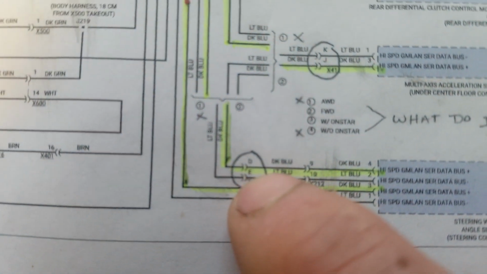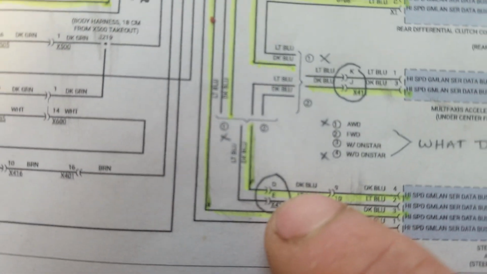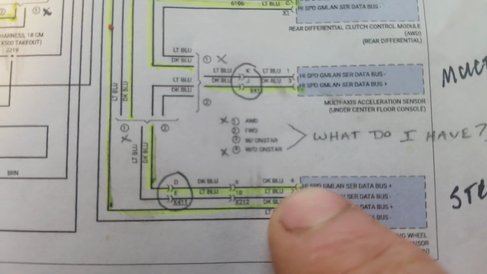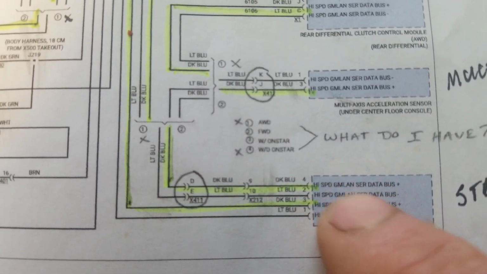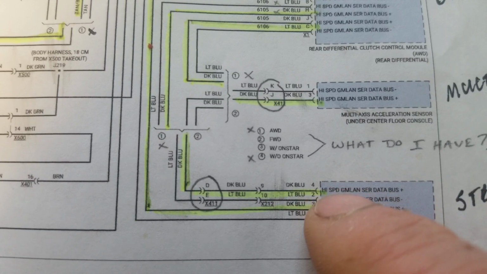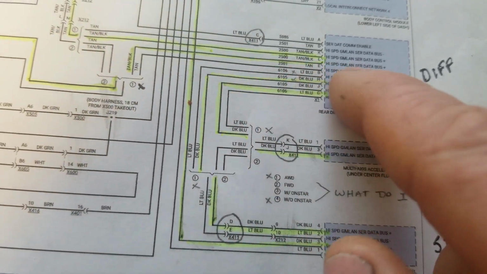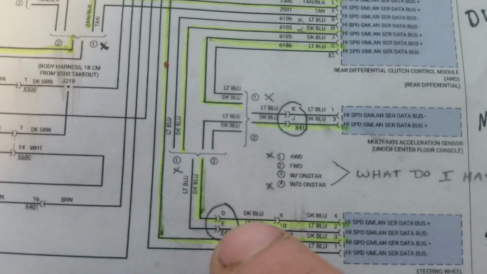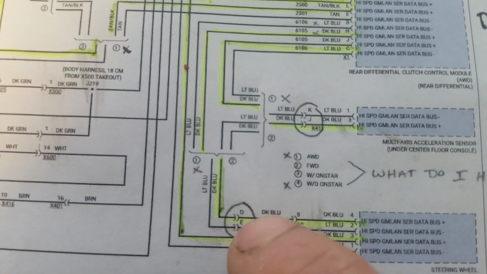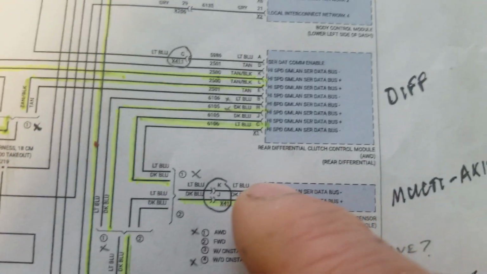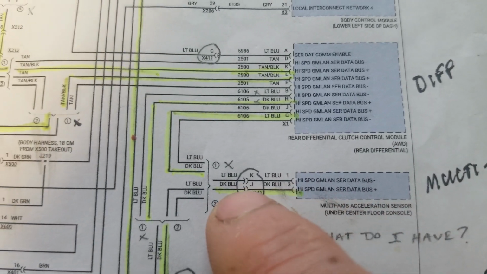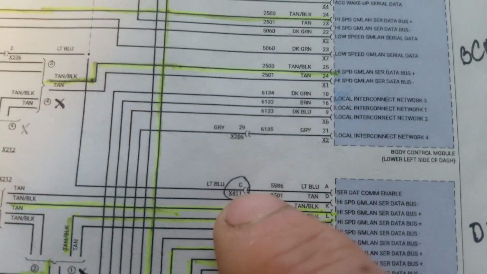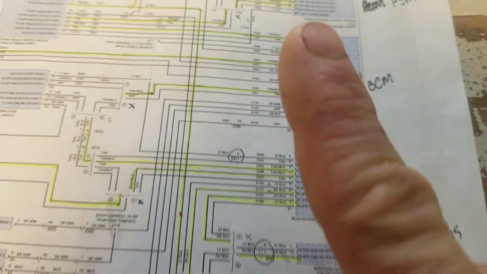X411. And you can see there, come on, zoom, D and E, okay? And there's my high-speed CAN. So you can see that the steering wheel angle sensor signal going from the differential to our steering angle sensor, that there is a connector, X411, that these two wires go into. The multi-axis acceleration sensor also goes into that connector, and there's also this wire here, X411. Now this is important to remember, guys.